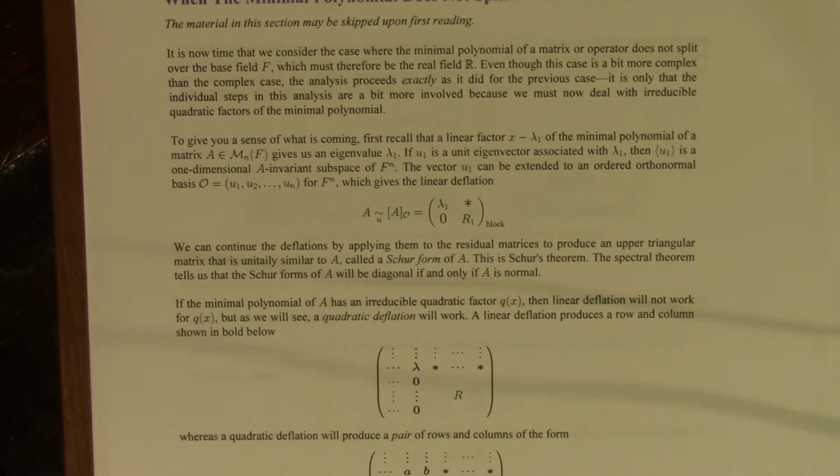And that is the statement of Schur's Theorem. The Spectral Theorem tells us that the Schur forms of the matrix A will be diagonal, all of them in fact. If one of them is, they all are, if and only if A is a normal matrix that commutes with its adjoint. A remarkable theorem.